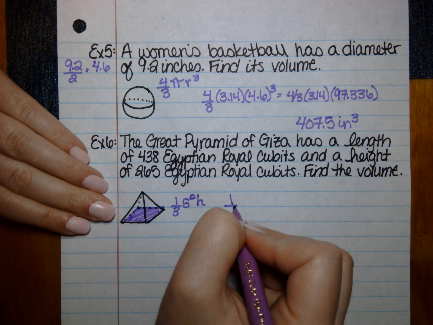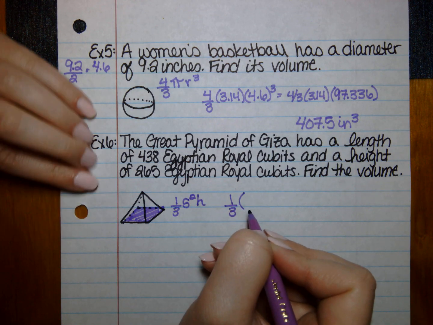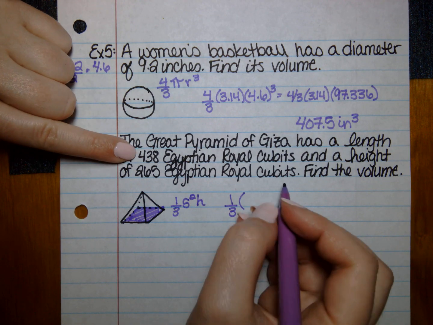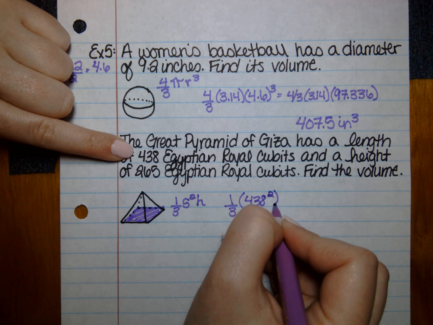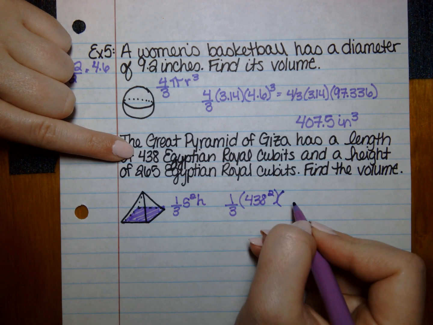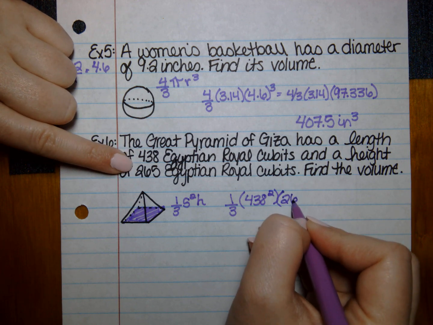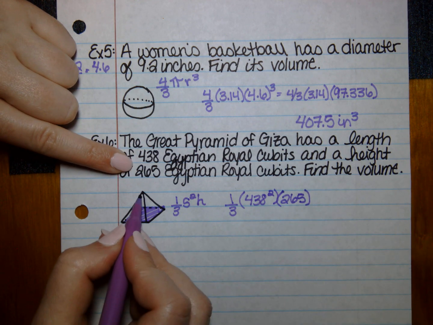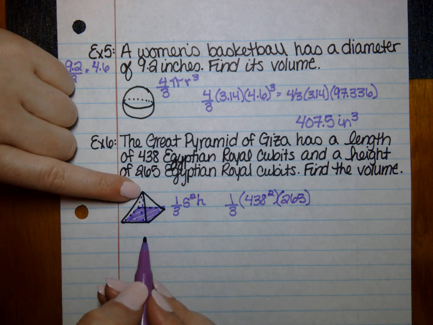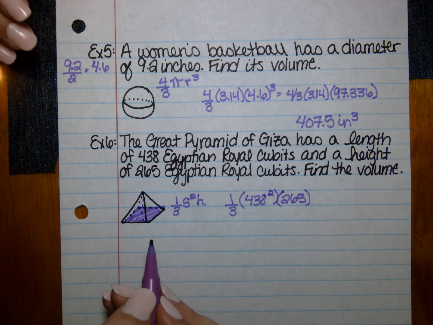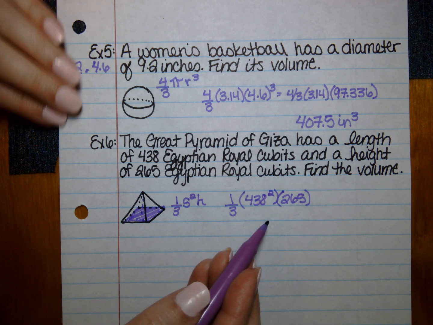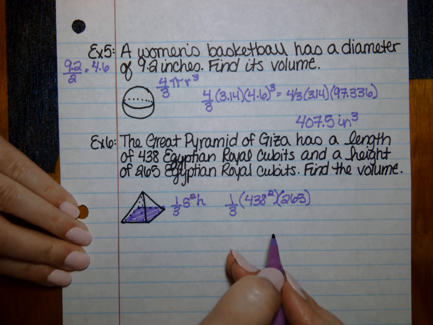So I have 1/3 my side value, so it has a length of 438, again squared, times my height, which was 265. Your height is from the very center down to your base, if you were thinking about inside of the pyramid.